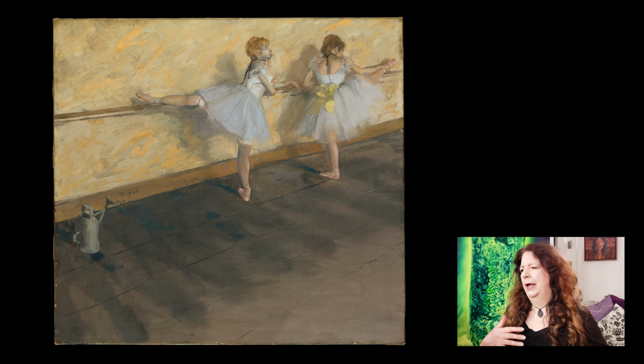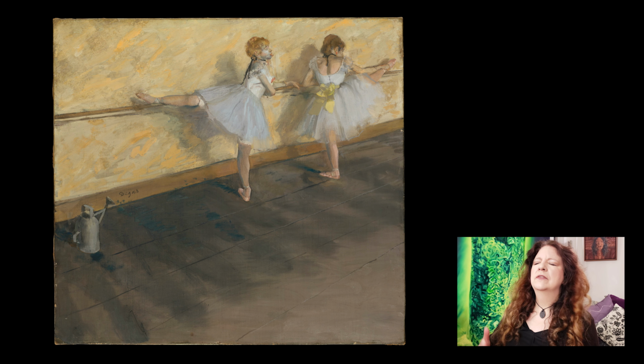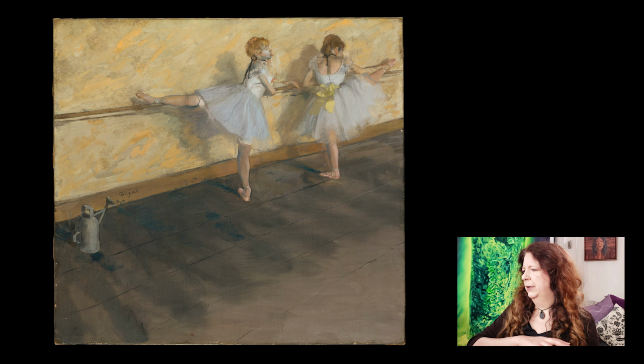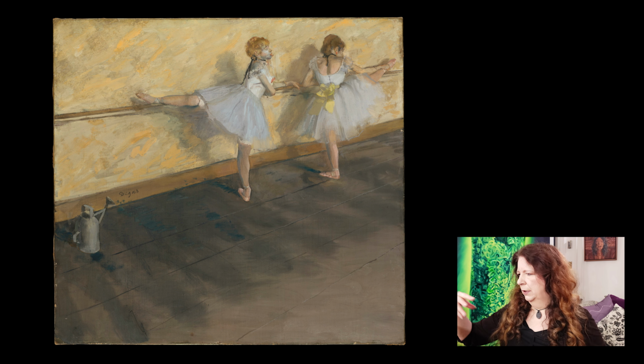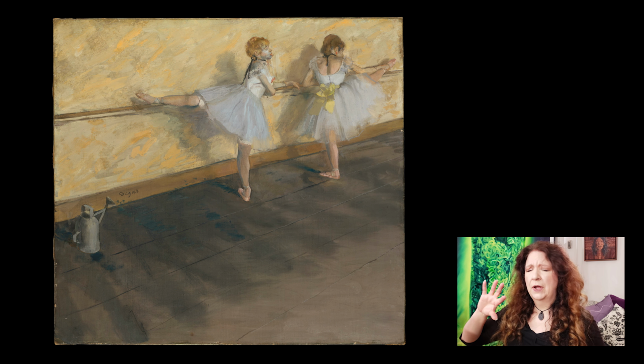So talk about active diagonals. Talk about a wide foreground. It's not that you have to make your foreground small, but you've got active diagonals going one way, taking you back towards the wall. You've got the baseboard running with the bar on the wall up towards the dancers. You've got them crammed into the upper right-hand corner, and all that's balanced out by this watering can.